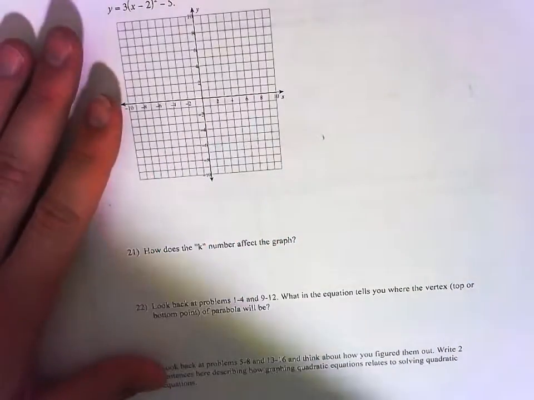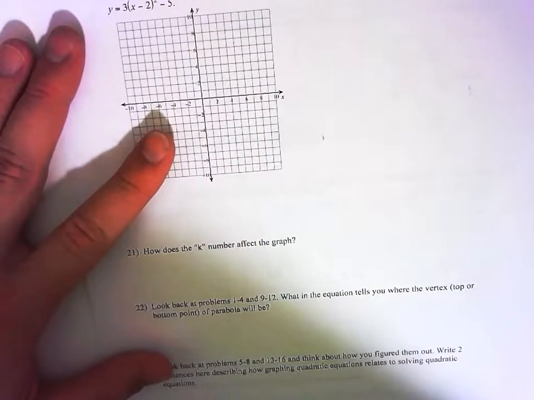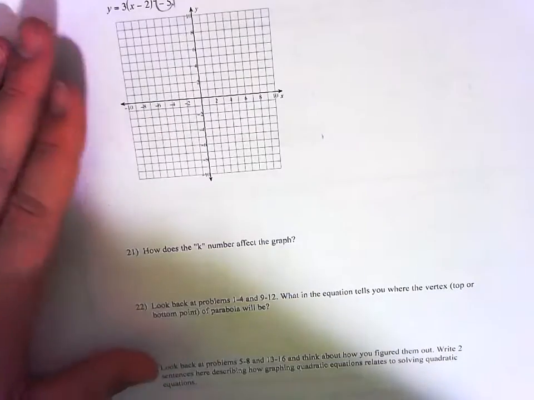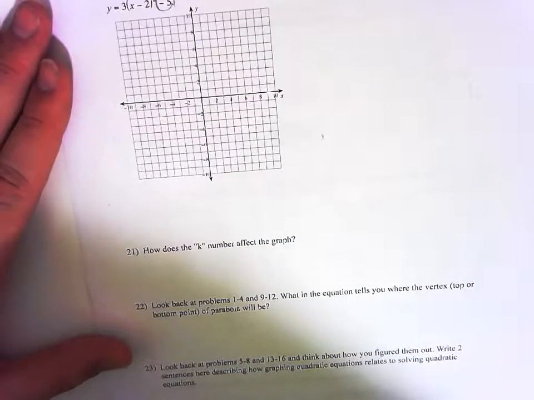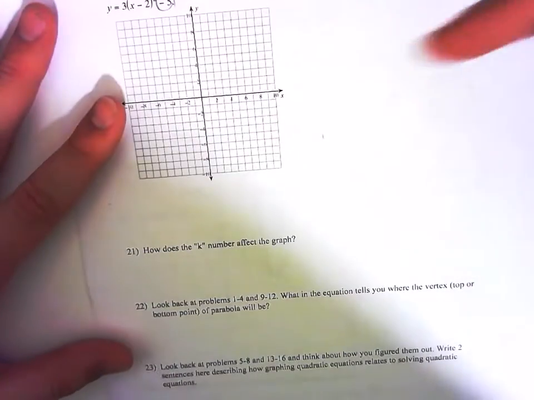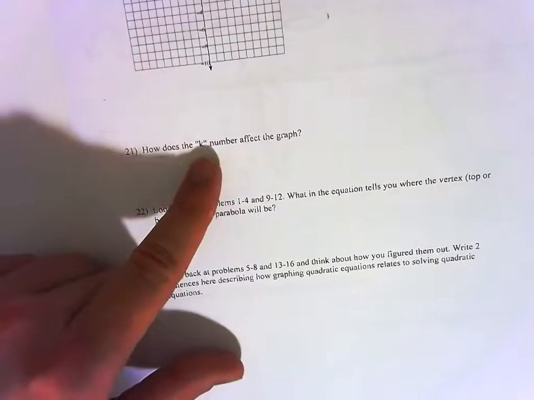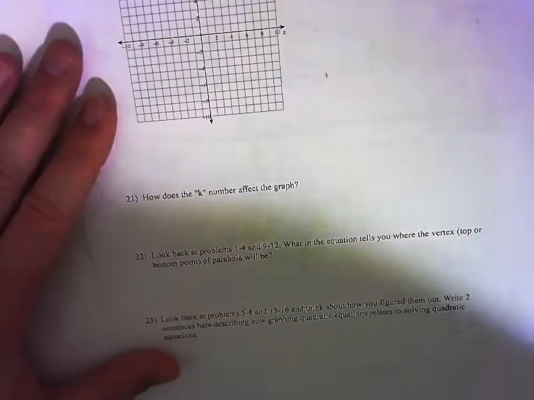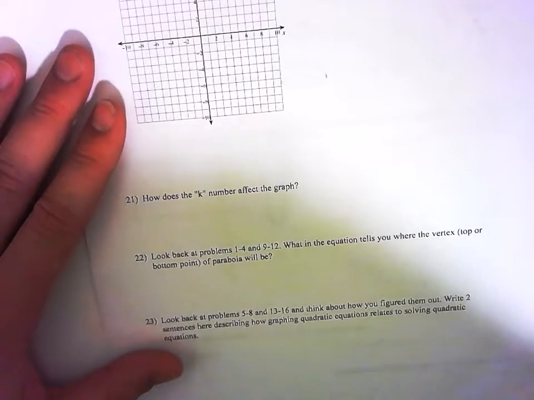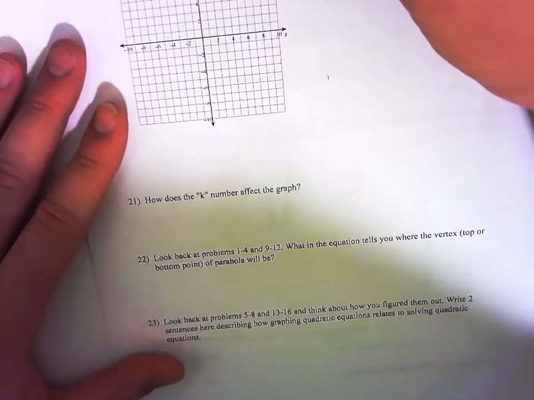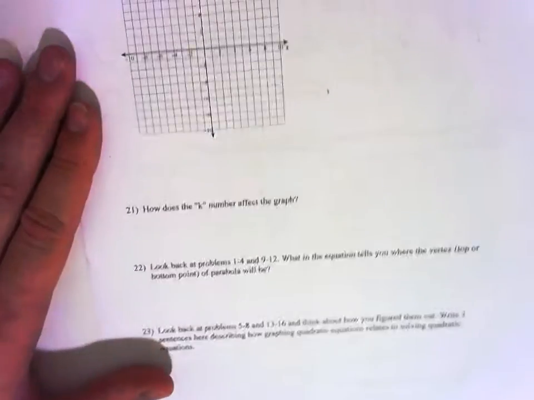This one, all the equations are the same except for those, and you can graph those, and this one will be pretty easy to tell what the difference is. How does the K number affect the graph? So this one, K is -3. This one, K is -4. This one, K is -5.